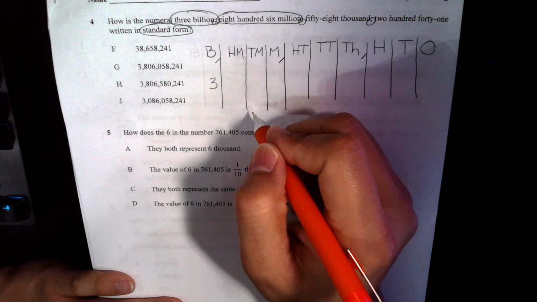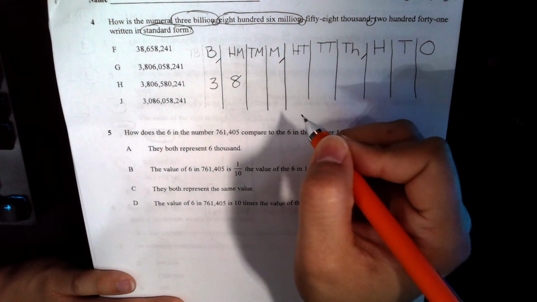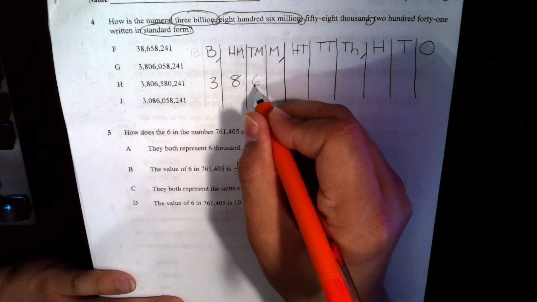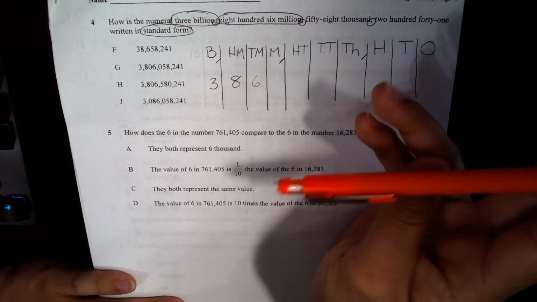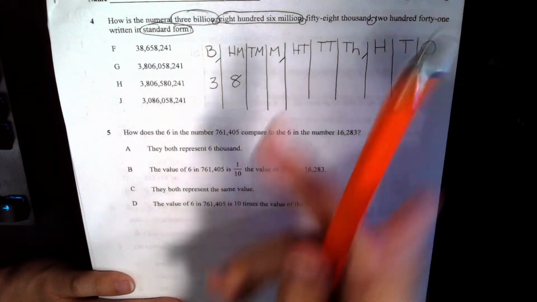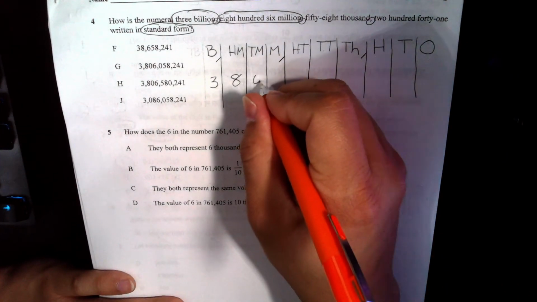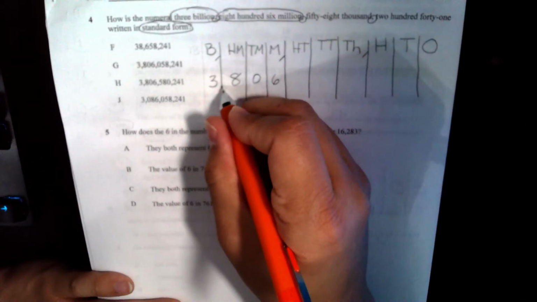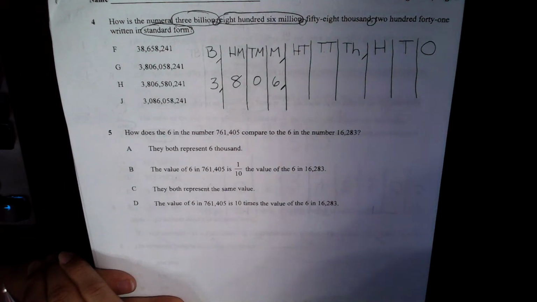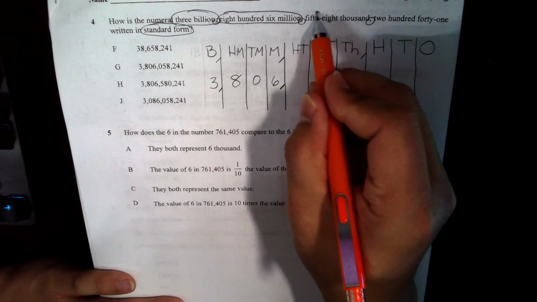I read it, this. Good catch. If I put a 6 here, that's 860. But this says 806. So in the middle, I have to put a 0. And look, I can keep my commas exactly where they are. All right. Next chunk of numbers.